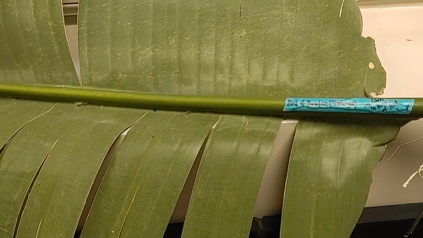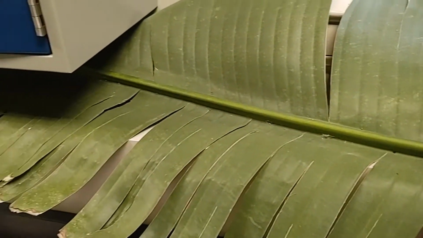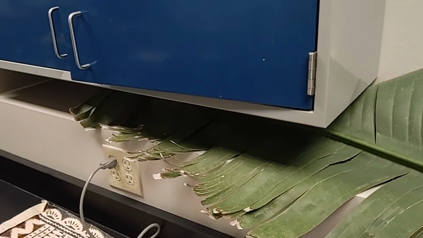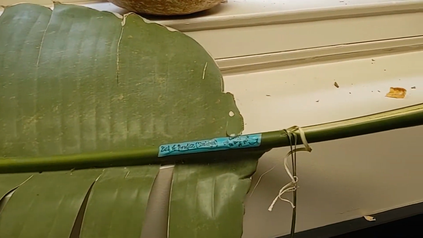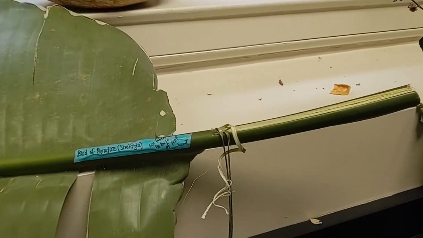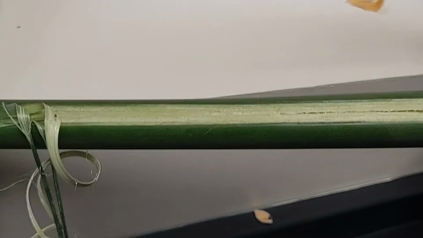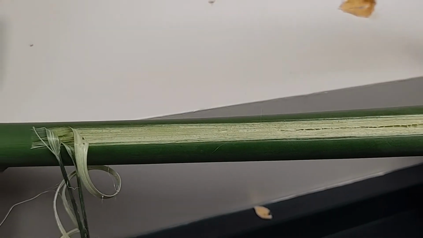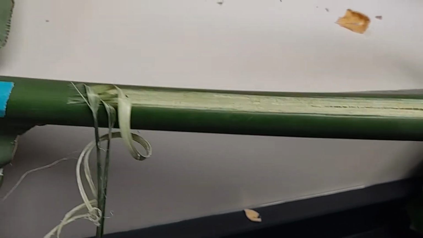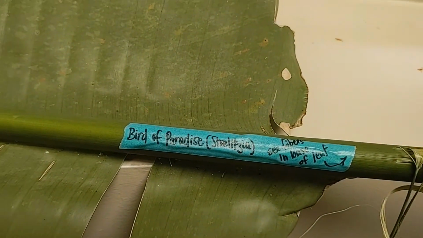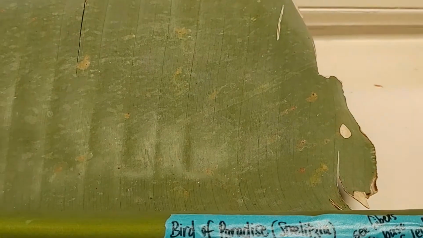Since we'll be focusing on monocots, here's a monocot leaf we brought in from a plant called Strelitzia, which is actually found right outside of Rolfs. It is the bird of paradise flower. And if you notice, the fibers of this plant are located in the stem of the leaf of a monocot, parallel veins.